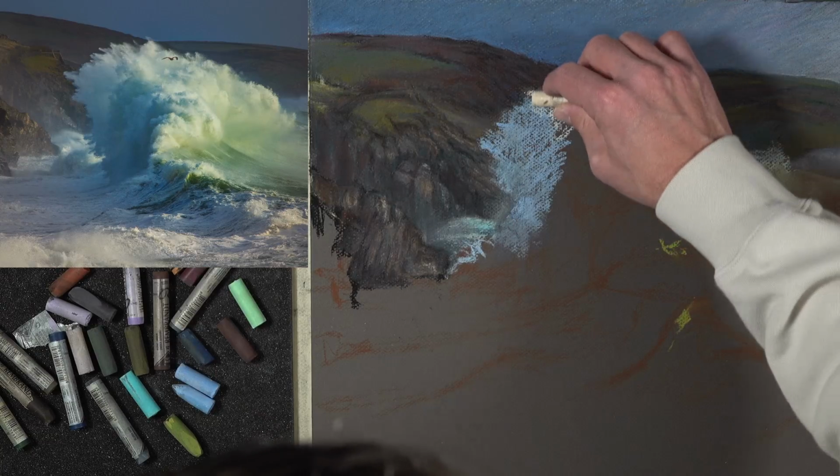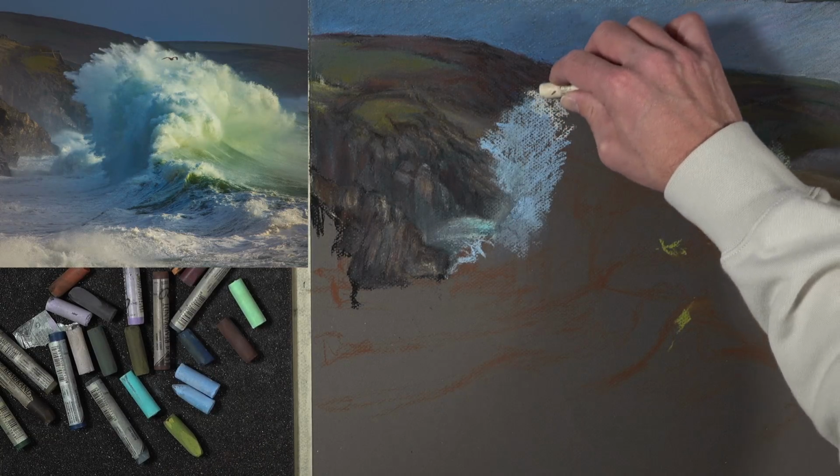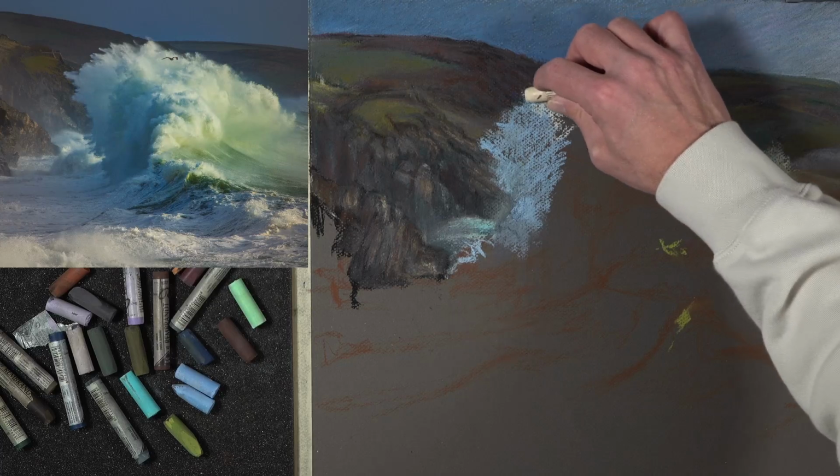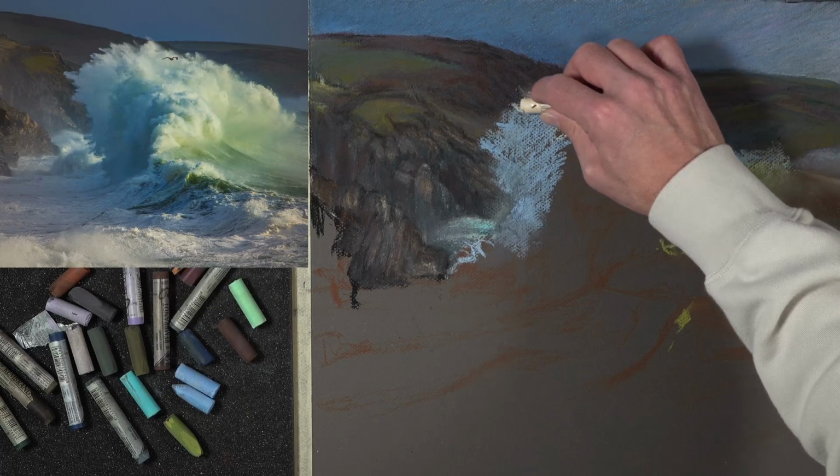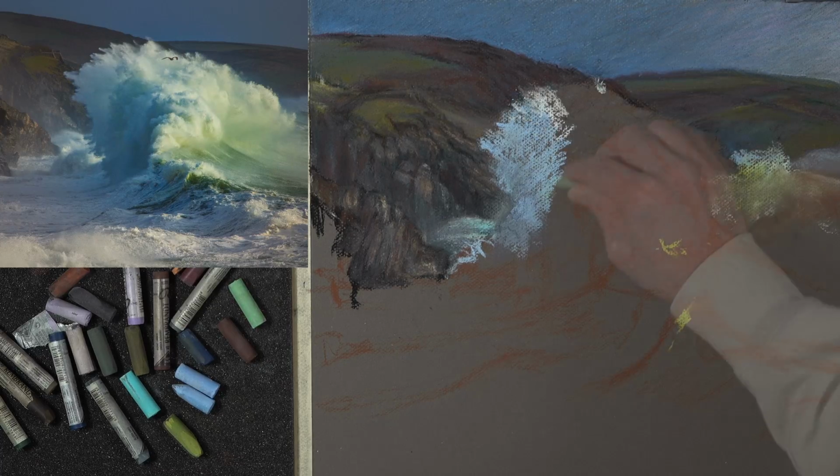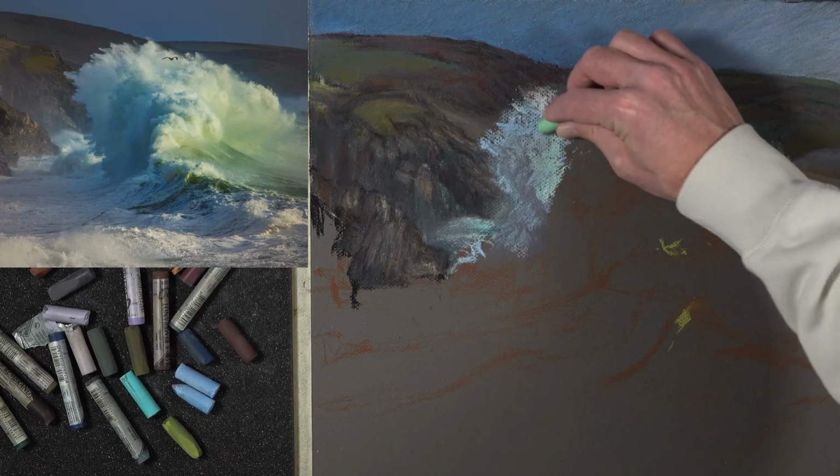Now we're going to go ahead and address some of the main focus of this image, of course, the wave. You can see I've started with a lighter blue here on the shadowed side of the wave, and then right in the middle I've started to put a little bit of a warmer highlight there.